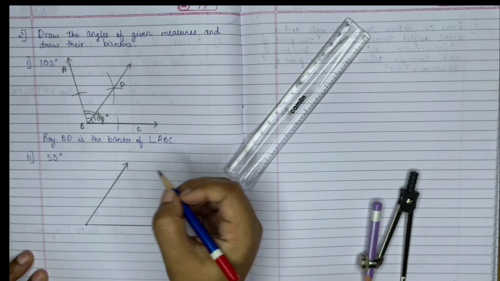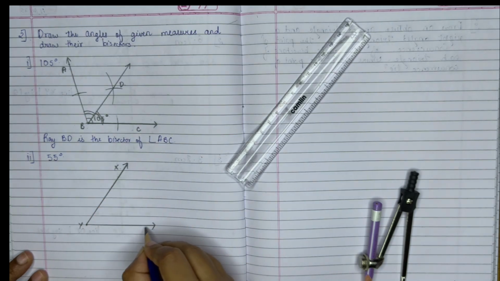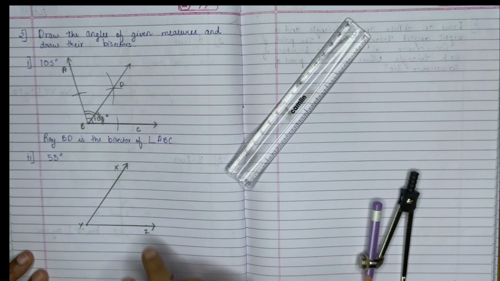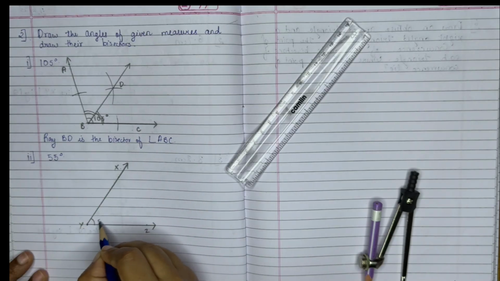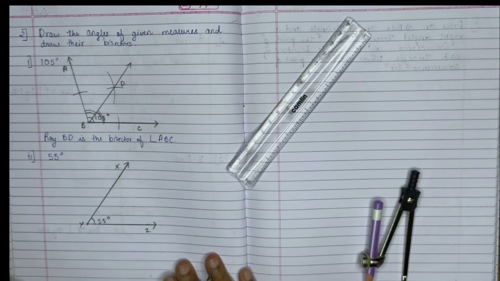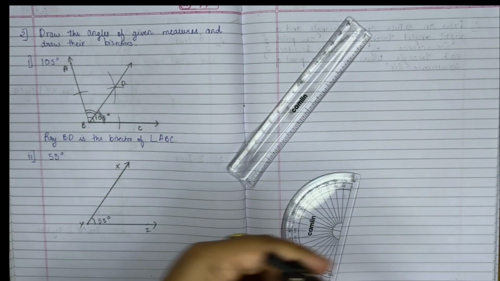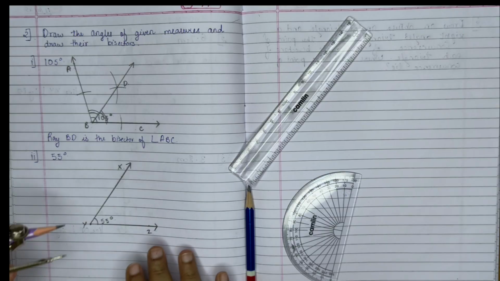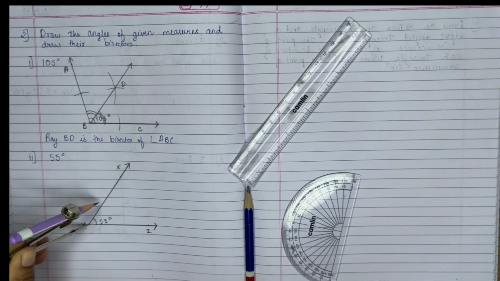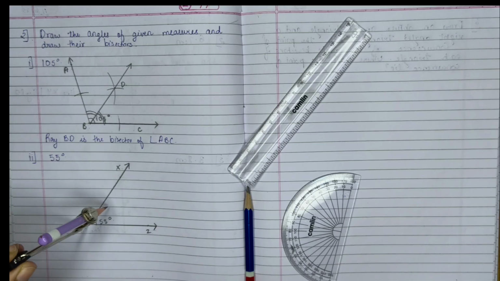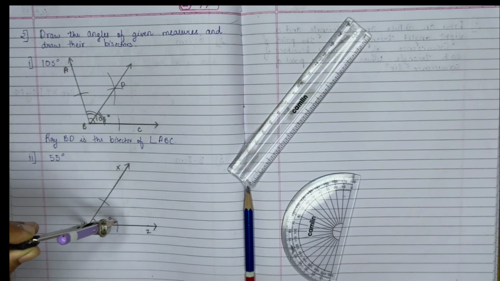After joining you can name it X, Y and Z, X, Y, Z, and it is 55 degrees. Now after drawing the angle we will draw its bisector. We will make an arc and cut on both the arms, one over here and another over here.